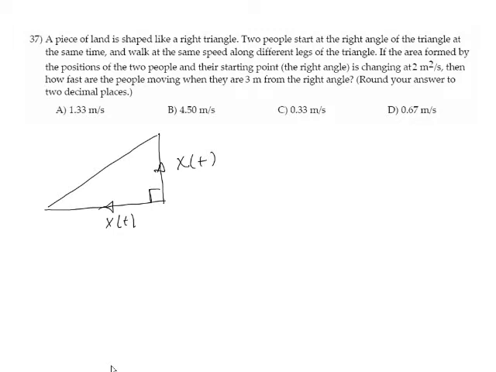And if the area formed by the positions of the two people and their starting point is changing at 2 meters squared per second, then how fast are the people moving when they're 3 meters from the right angle? So at some point they're going to be 3 meters out. I should have drawn this as 2 equal legs.